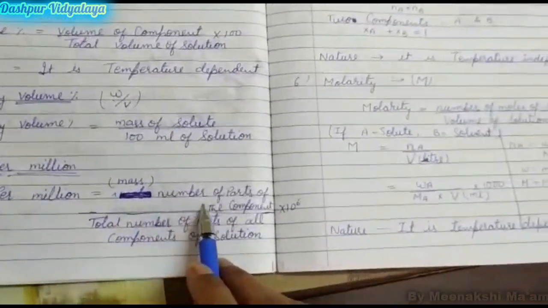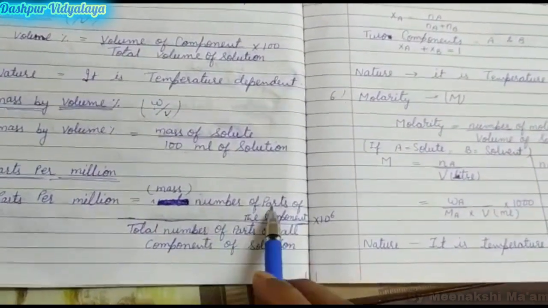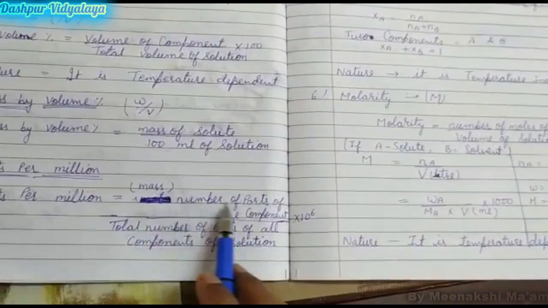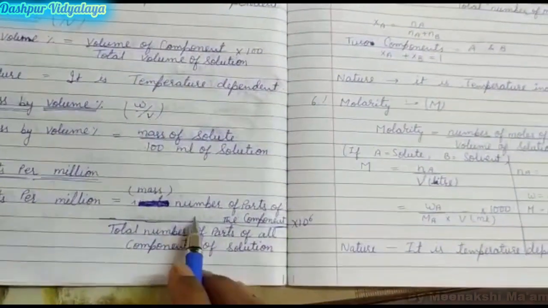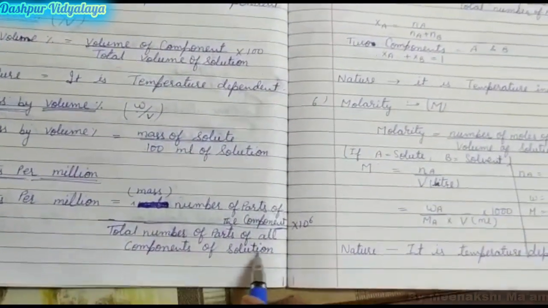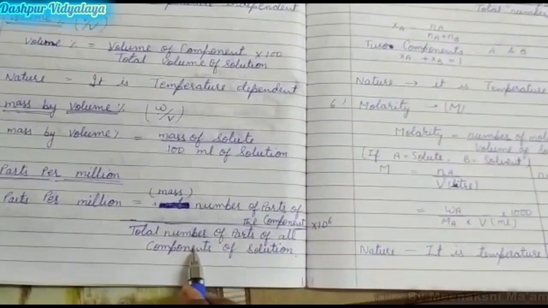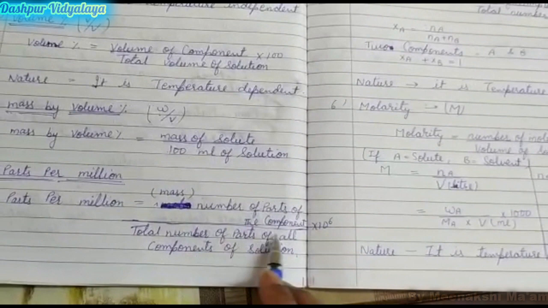What we have to write? 100 ml of solution. And as we know that here in the denominator the volume term is there, so it will be temperature dependent.